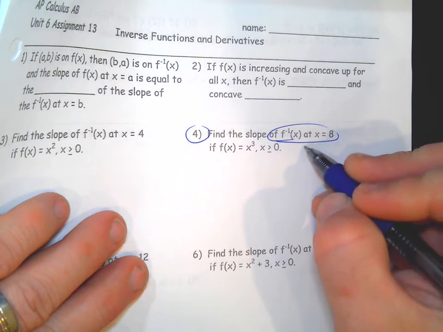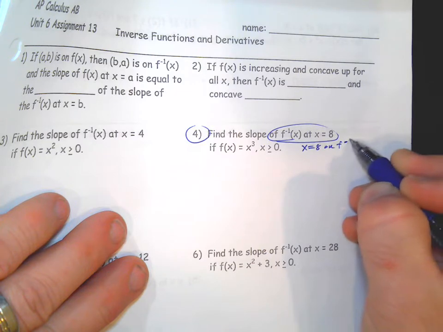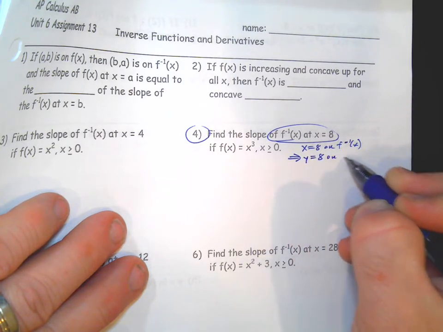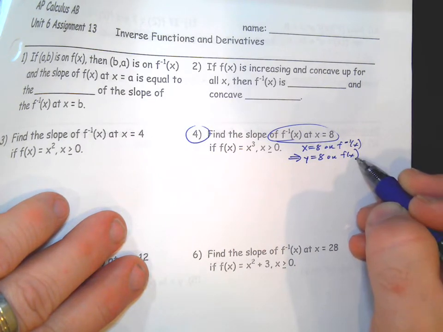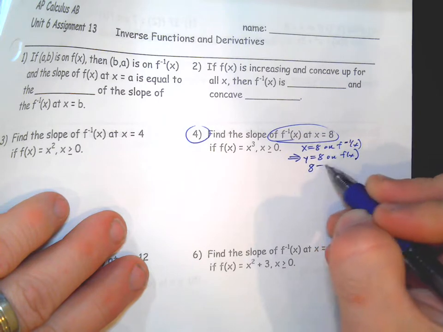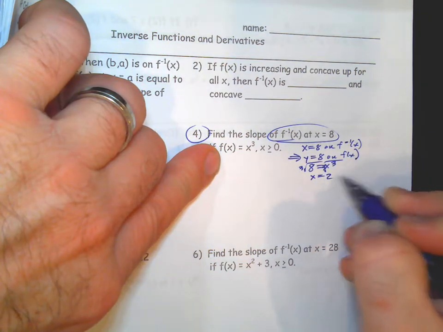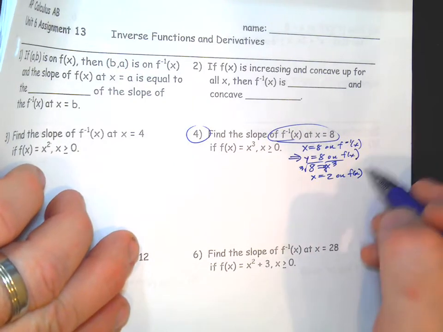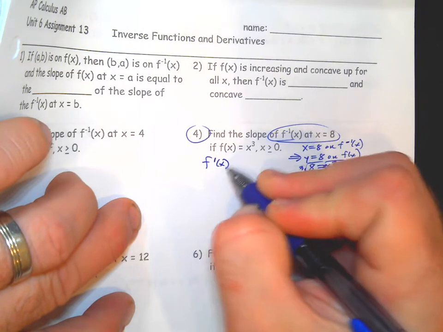So one of the first things I want to do is say, well, if x equals 8 is on the inverse, then that means y equals 8 is on the original function, right? But we've got to find the x value that goes there. So we could set y equal to 8, x cubed, cube root of both sides, no plus or minus, it's an odd root, x equals 2 on the original function. So we've got to clear that up. And then take the derivative, which is really easy.